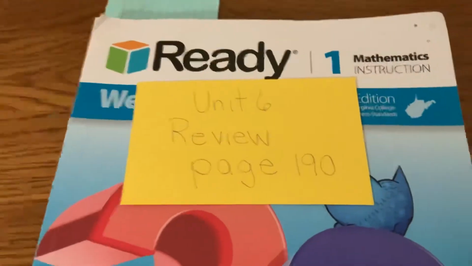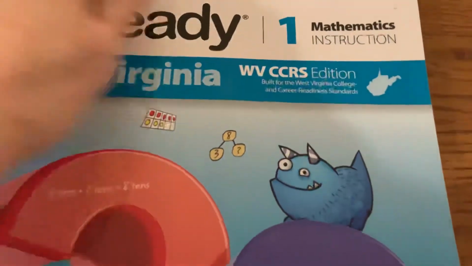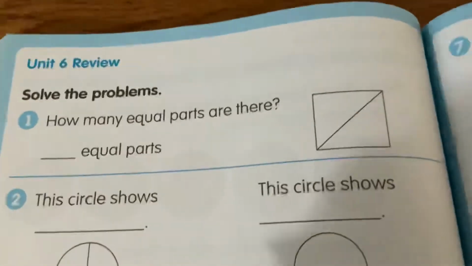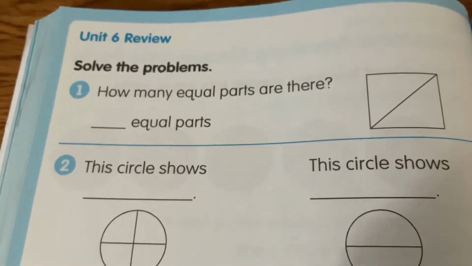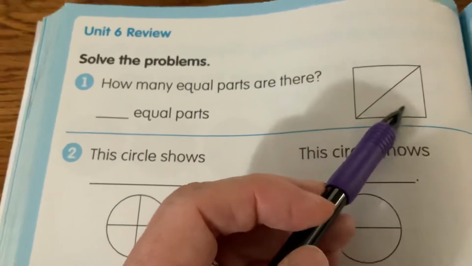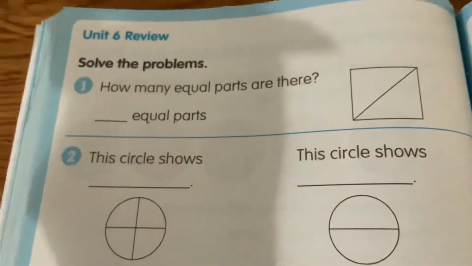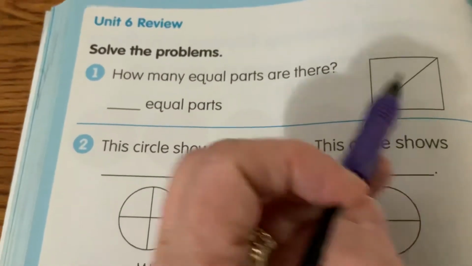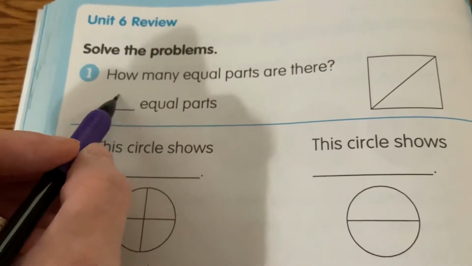Okay, so this is Unit 6 review on page 190. Okay, on page 190, number 1, how many equal parts are there? So look at the shape. How many equal parts are there? That one's pretty easy. So just 1, 2. There are 2 equal parts.